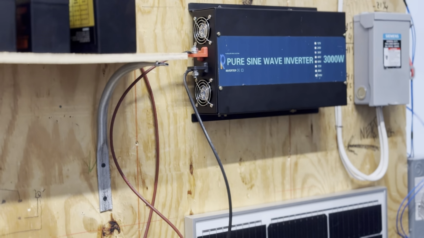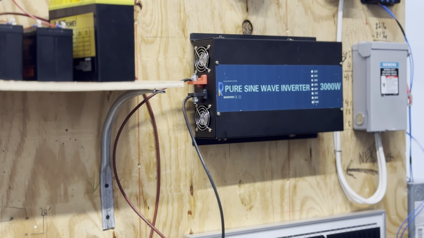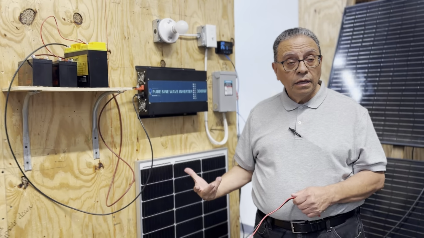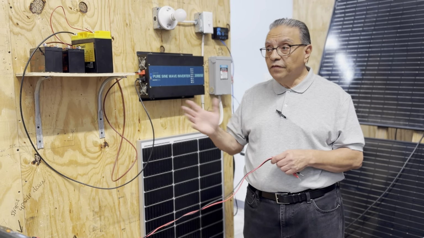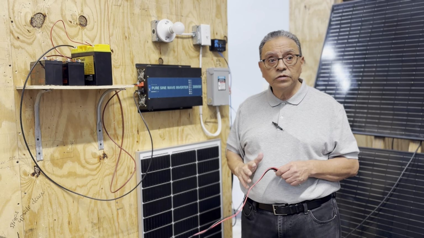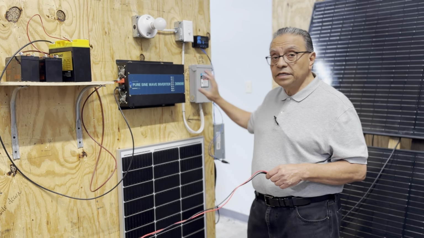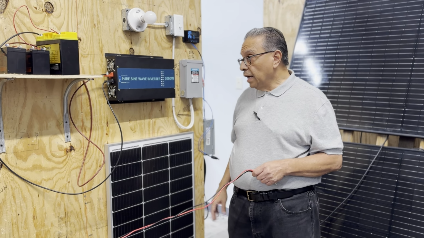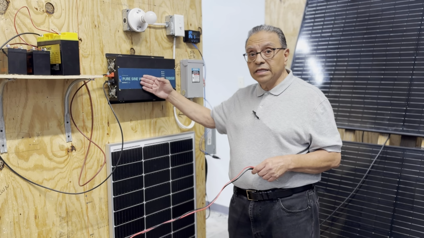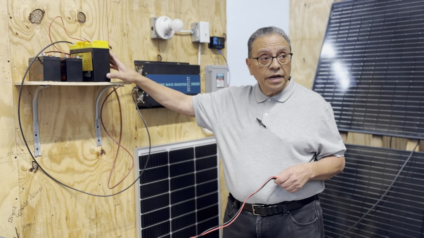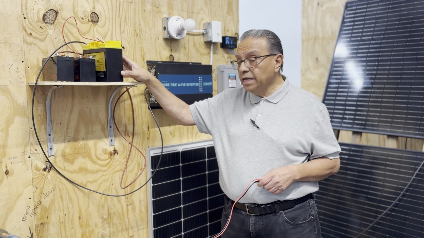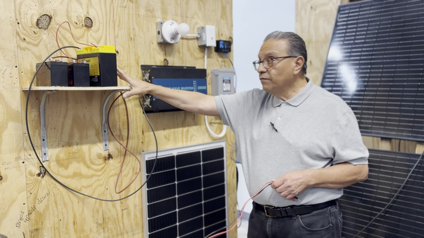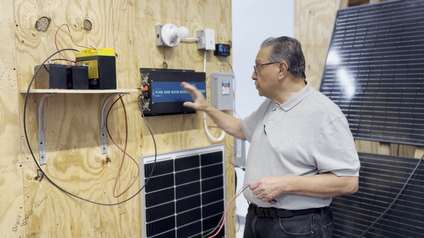There are inverters that work with solar panels and batteries and convert from either source to AC. And there are other inverters like this one that get the DC from the battery bank and convert the battery DC into AC.